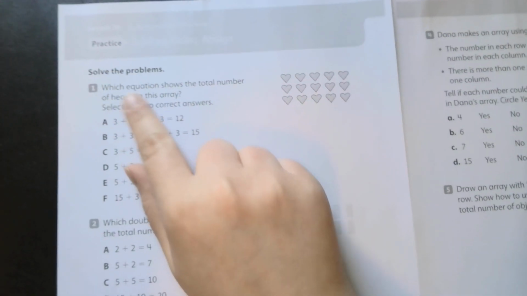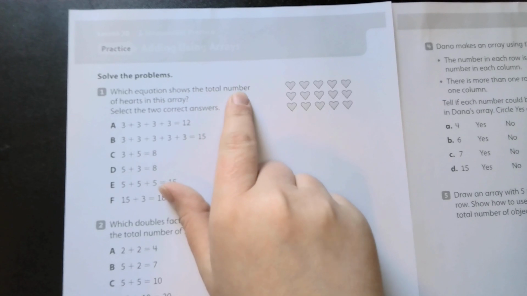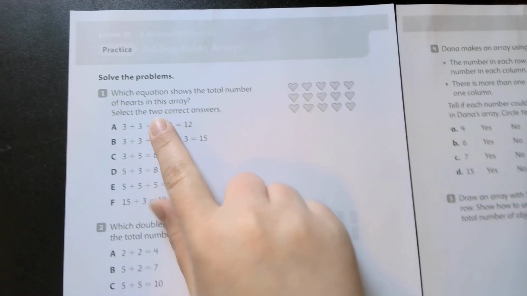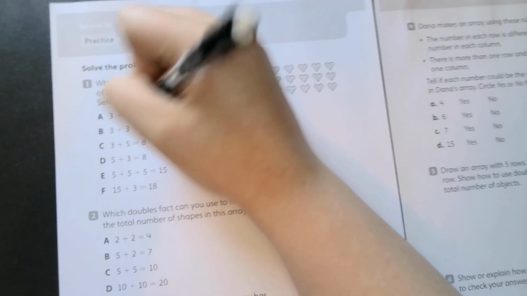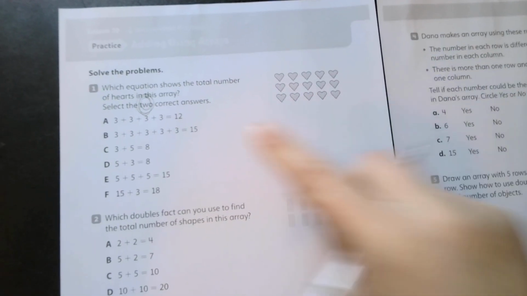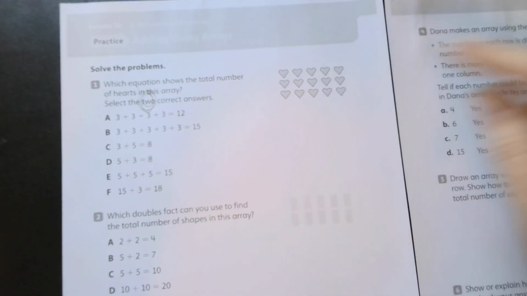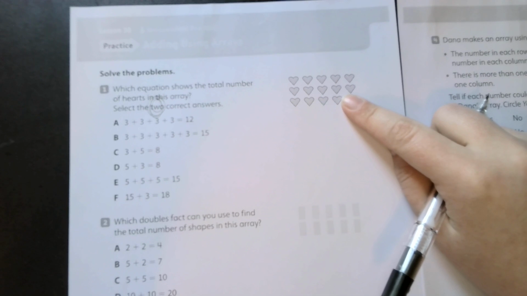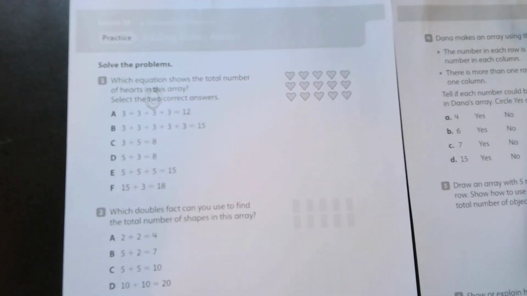Which equation shows the total number of hearts in this array? Select the 2 correct answers. So 2 of these are correct and the other ones are not using these hearts. So pause and see if you can figure it out.